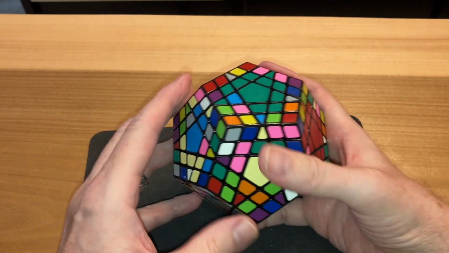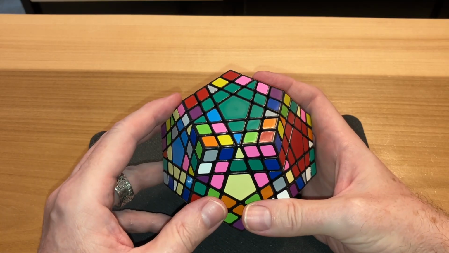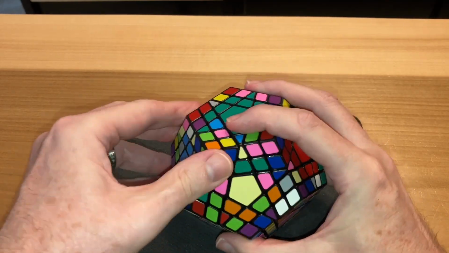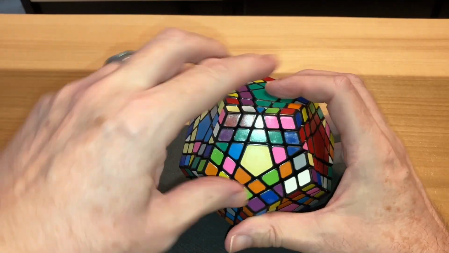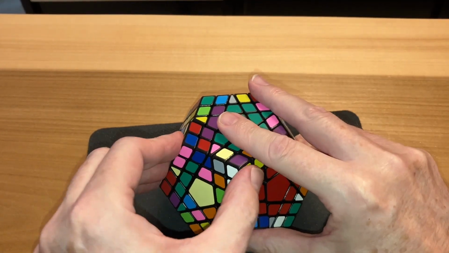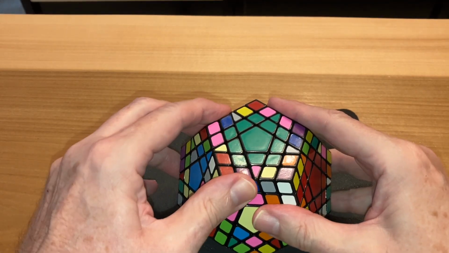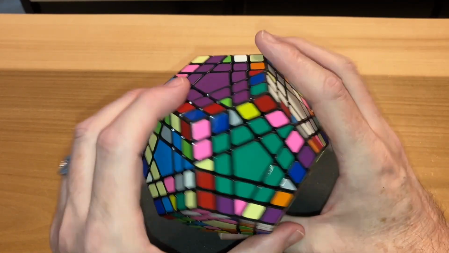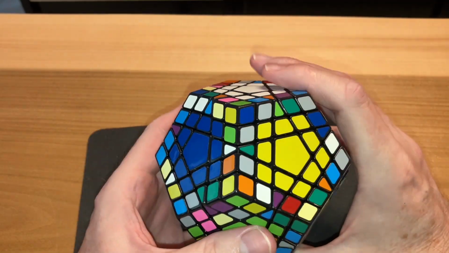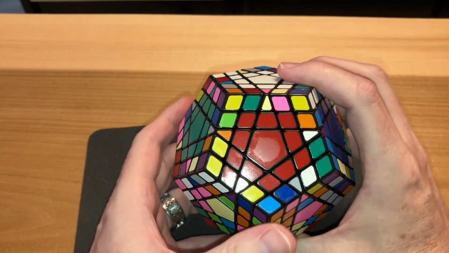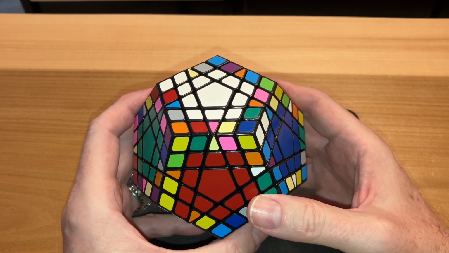Rotate this. So now we have that piece that's sticking out that's going to go down to here to build our 1x3 bar. Like so. Rotate that like so to get it lined up with the rest for the rest of the center. Bring it up. And the green center has now been built, which means the first 6 centers of the Gigaminx are now built. Now I'm going to be jumping ahead to the last 2 centers.